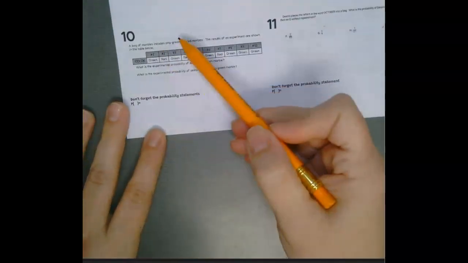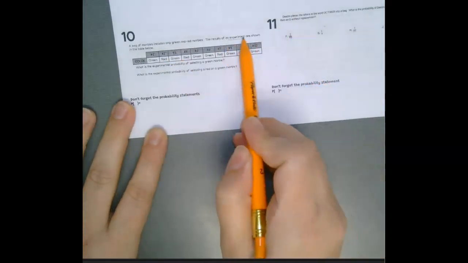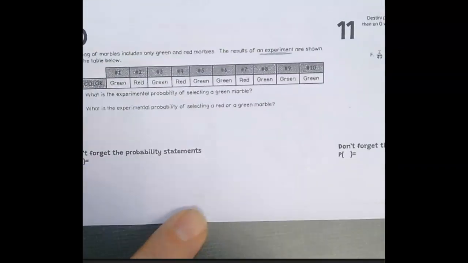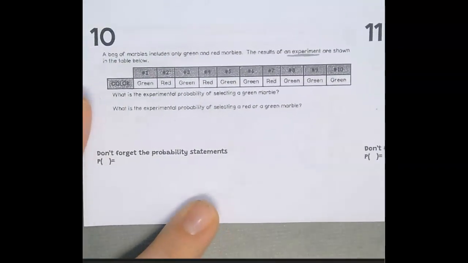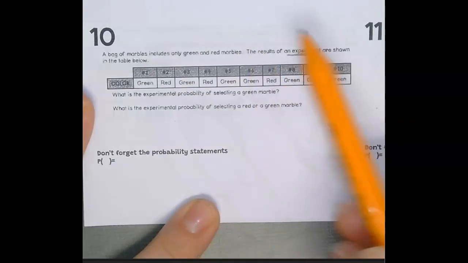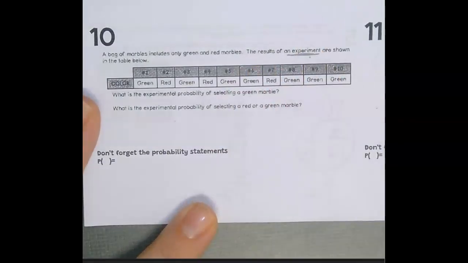Number 10. Do some finagling with my paper here, okay? A bag of marbles includes only green and red. The results of the experiment are shown below. So this is an experimental probability. Let me zoom in because this is very small. All right, there we go. That's a little bit better. Okay, so this is an experimental probability because this has actually happened. So what is the experimental probability of selecting green?